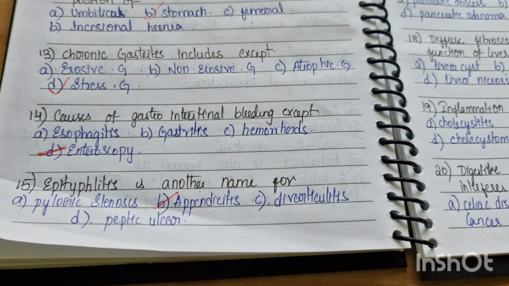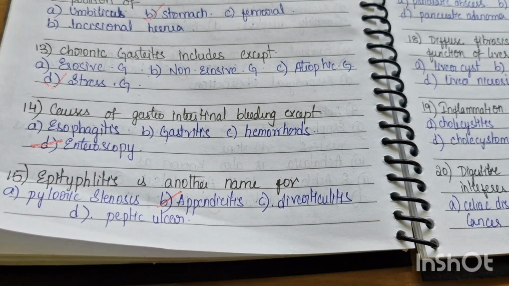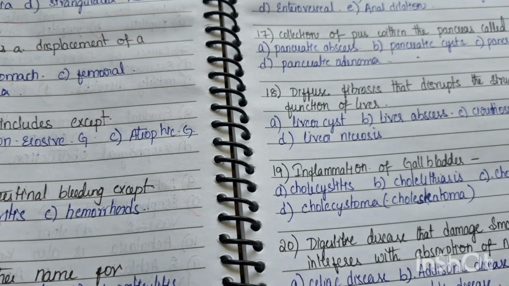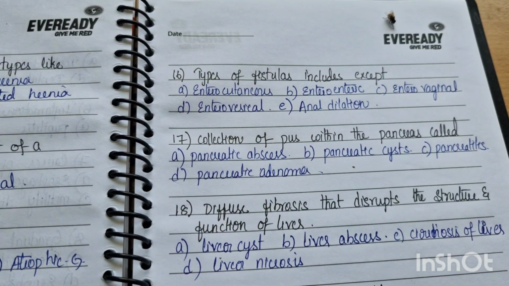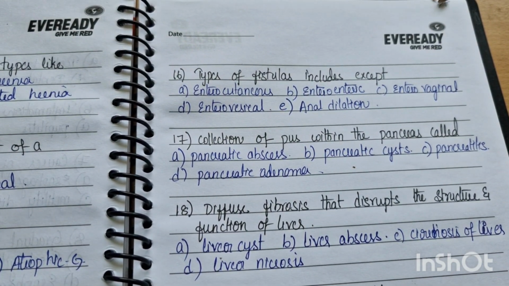Okay, then diverticulitis means a pouch-like formation, sac-like structures, in the intestines, in the intestine itself only. That is called diverticulitis. Peptic ulcer means the formation of ulcers in the stomach. So the answer option is B. And the 16th one is: the types of fistulas include all except what?